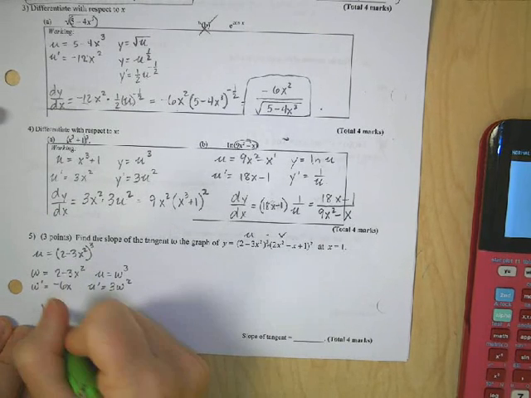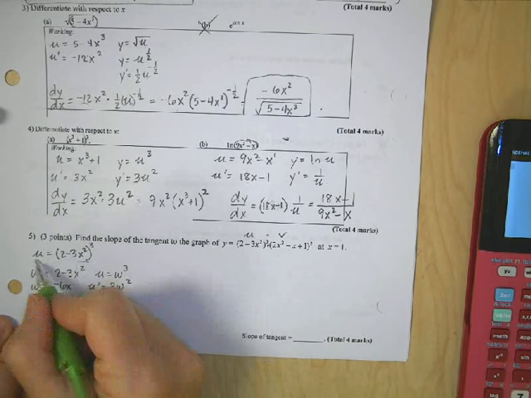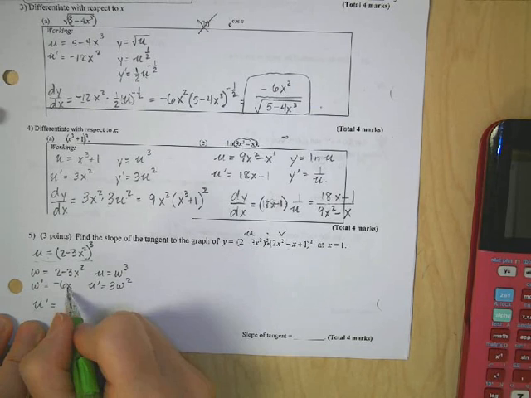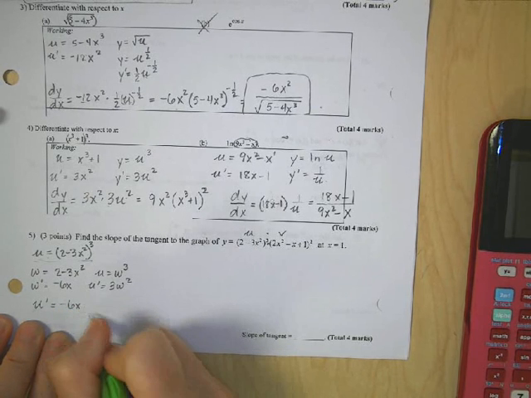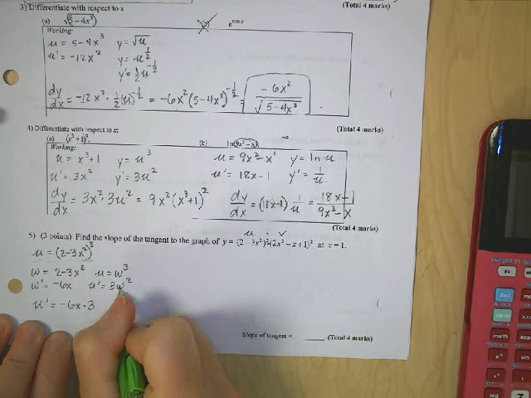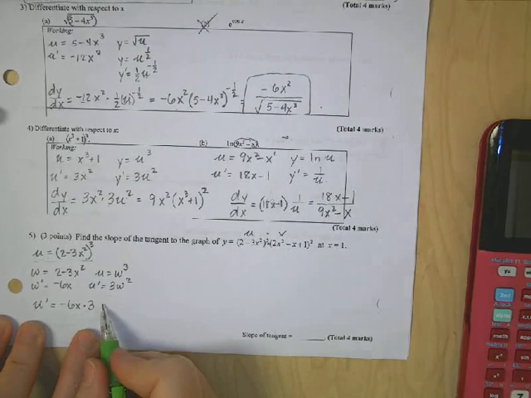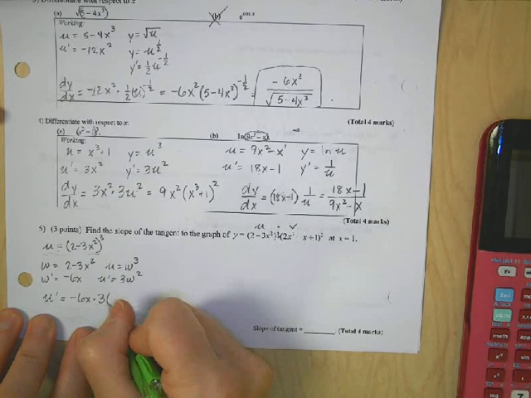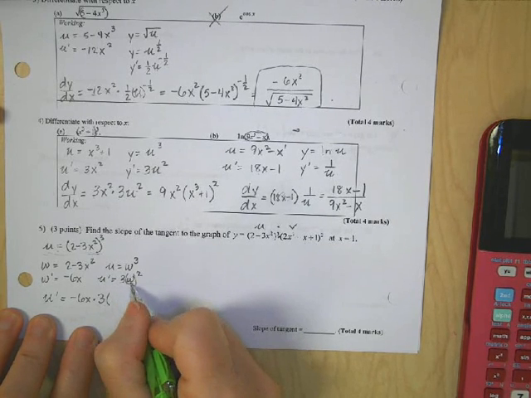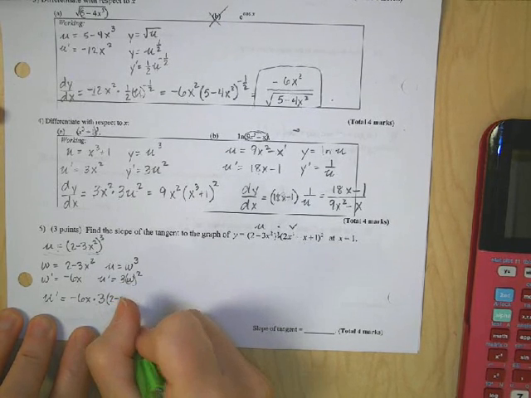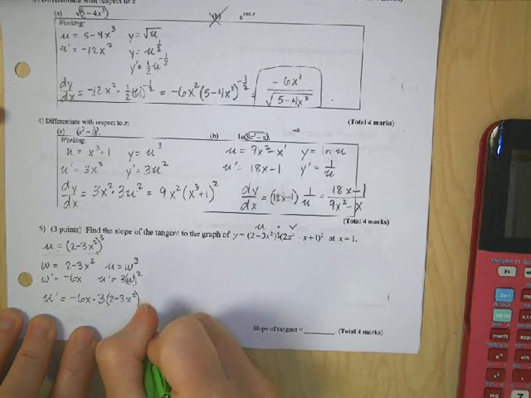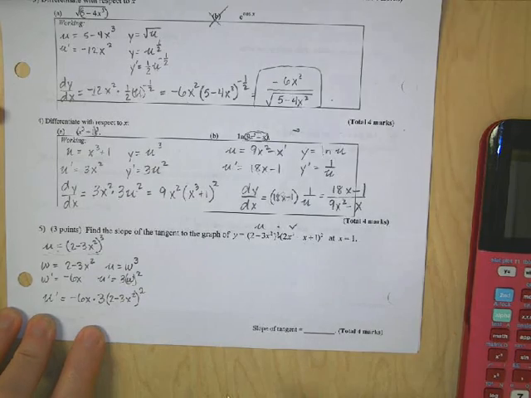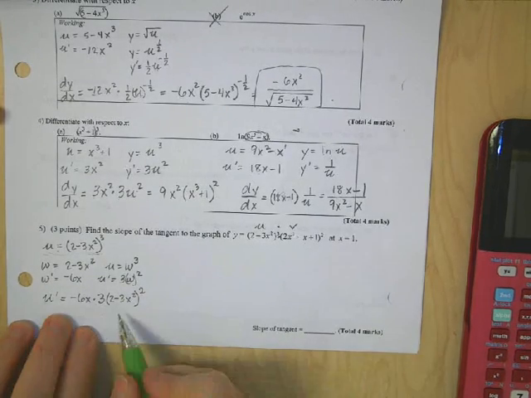So the derivative of my original function here would be negative 6x times 3w squared. I'm going to go ahead and substitute back in for my w because I'm going to run out of space here. So my w, this guy right here, I'm going to substitute this back in already. 2 minus 3x squared, and that is squared. Bam.